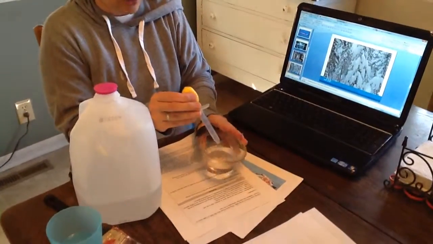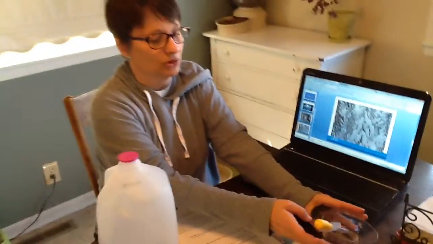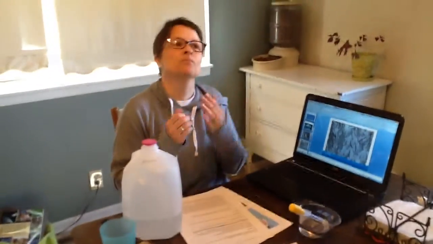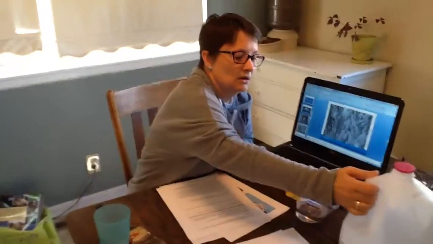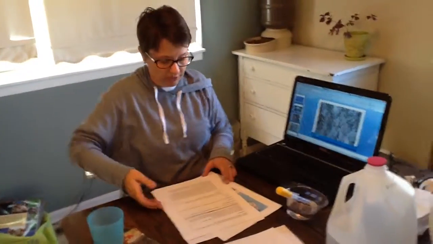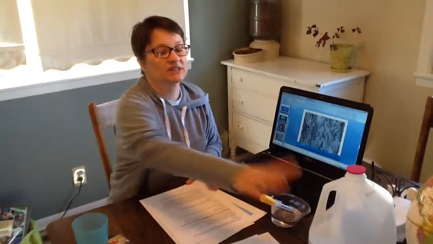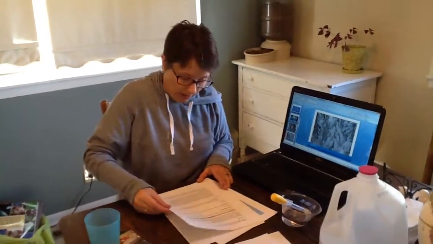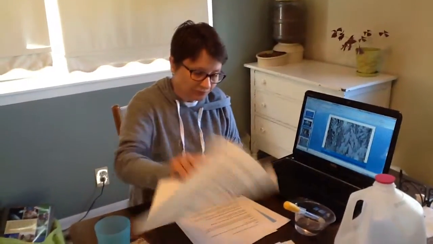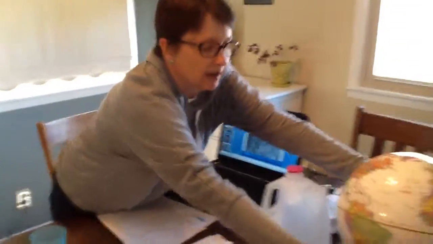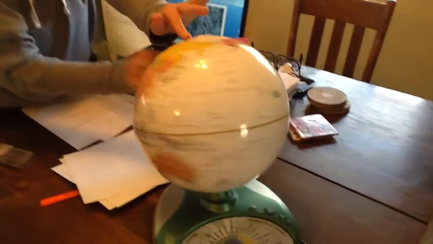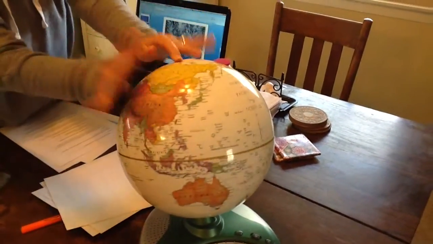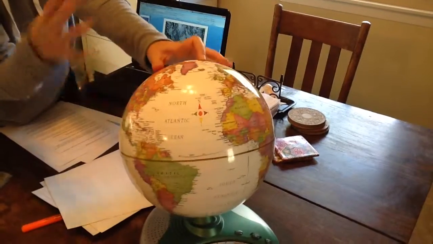And talk about how that's available in ice caps and in rivers and lakes and streams, and how the rest of the water on Earth is salt water in the oceans. The next center, these are 5-minute centers, is you take a globe and you find on the Earth where the fresh water and the salt water and the rest of the surface water is.